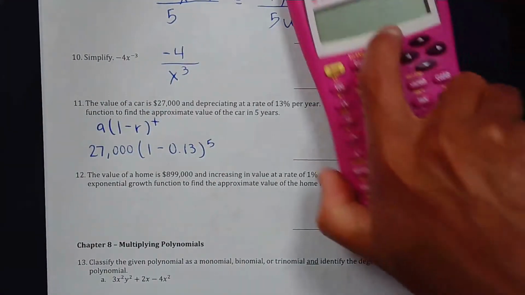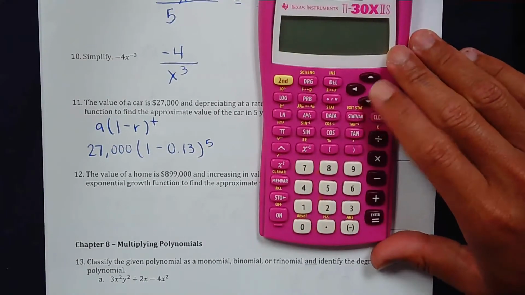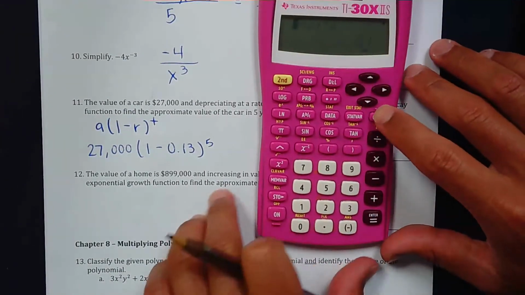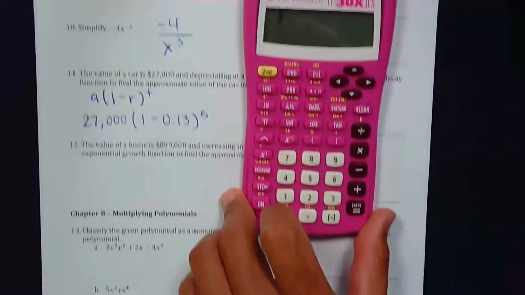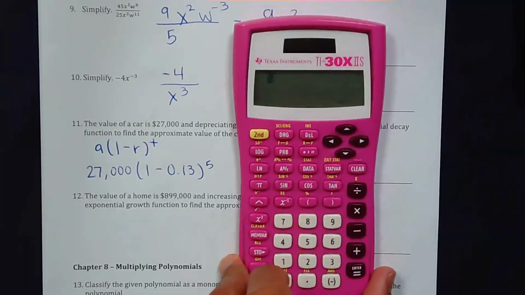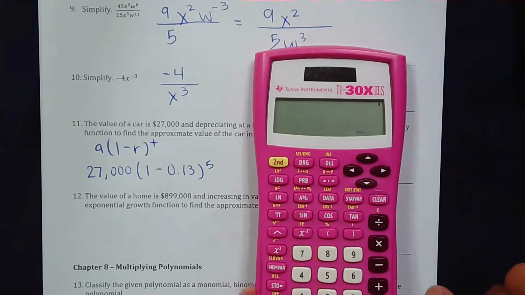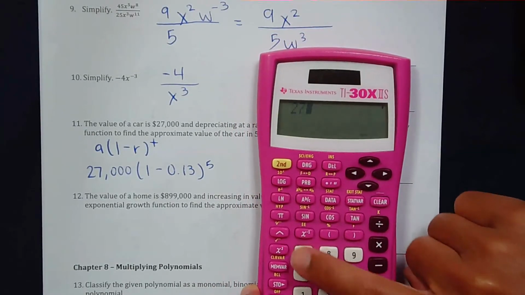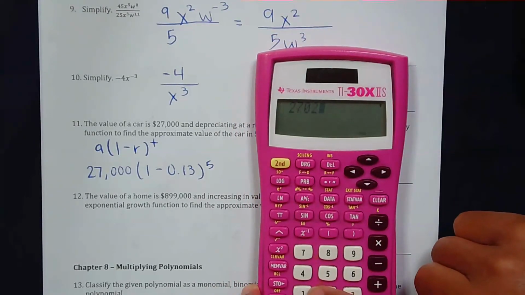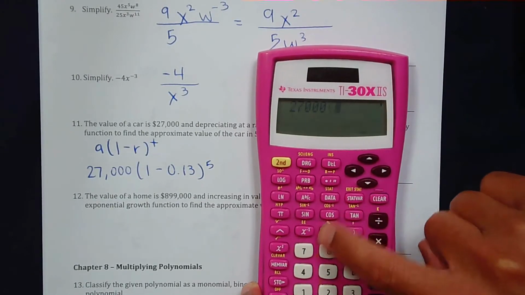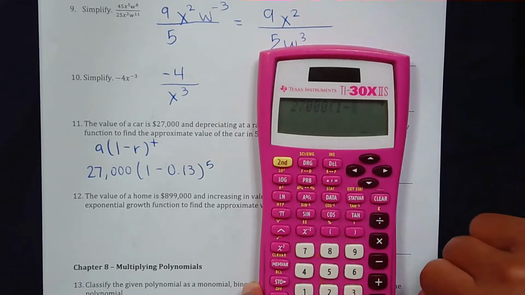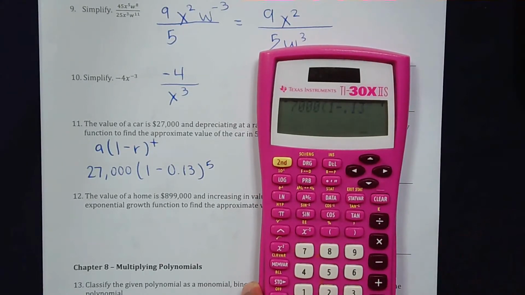All right, so what's nice about these problems, we could literally enter it into our calculator. So let's go ahead and do that. Let me try to adjust this camera so it's not in glare. Okay, I guess you can't really see that. Let's just go ahead and do it like this. 27,000 multiplied by 1 minus 0.13.